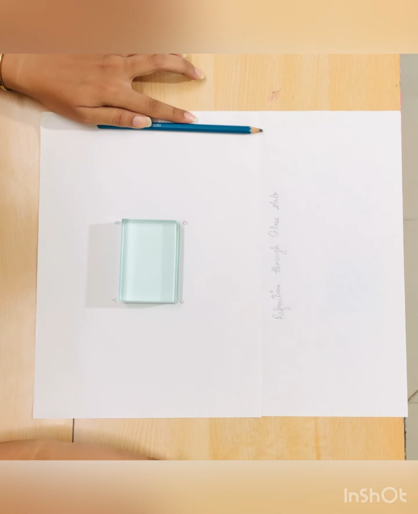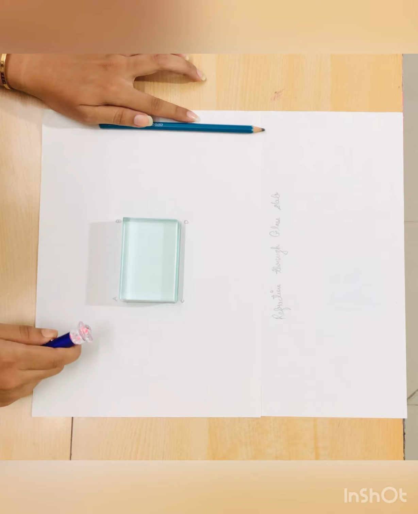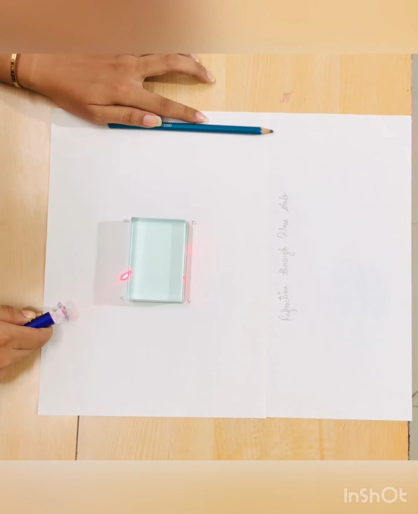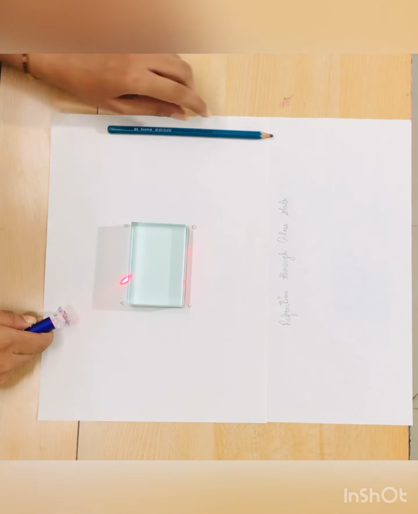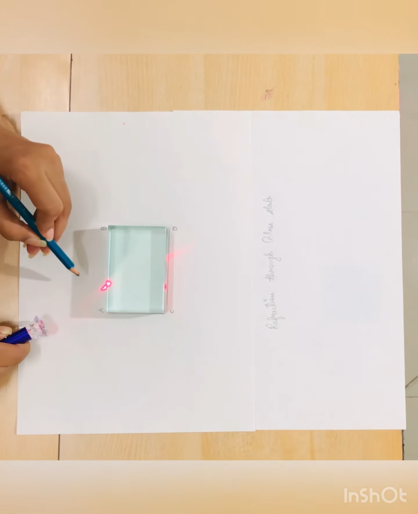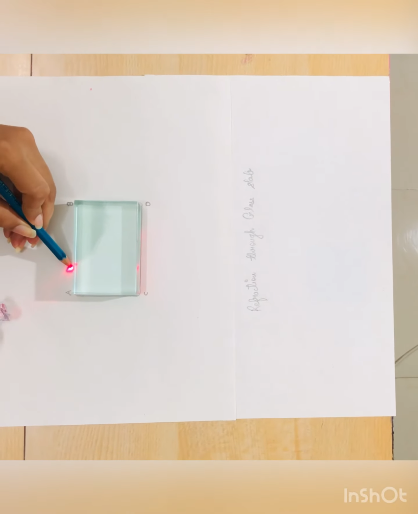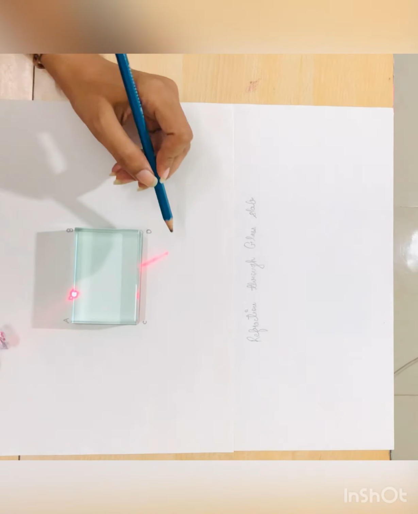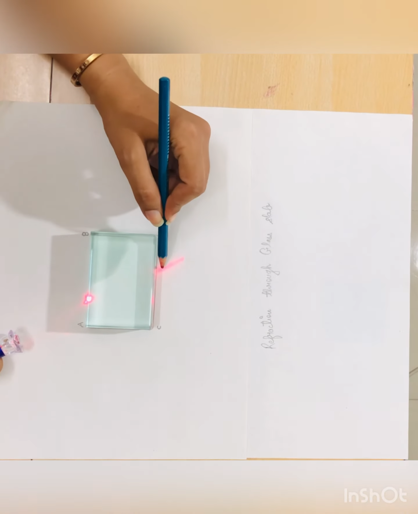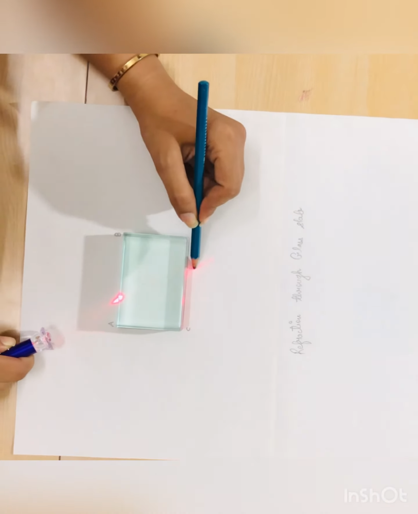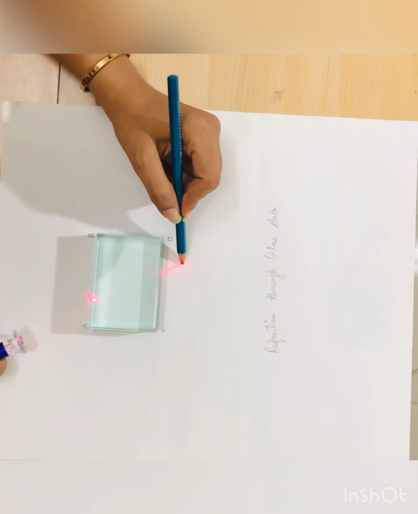Using a laser torch, I am going to incident a ray of light on one surface of the glass slab, that is AB. We can see here that at this point there is an incident ray, whereas on the other side of the glass slab, this side, we can see a refracted ray. We'll just mark it with the pencil.